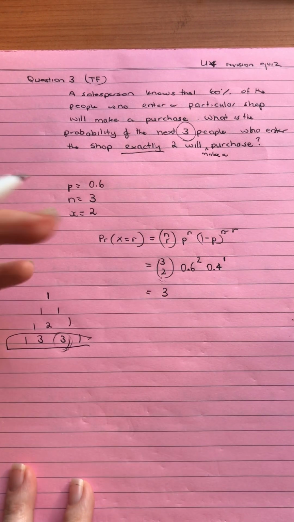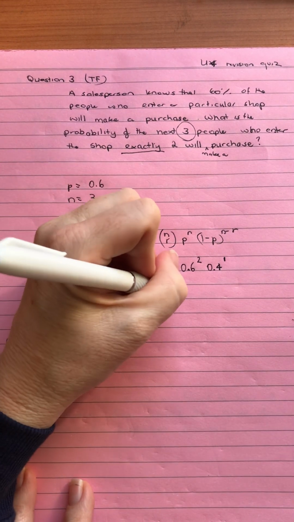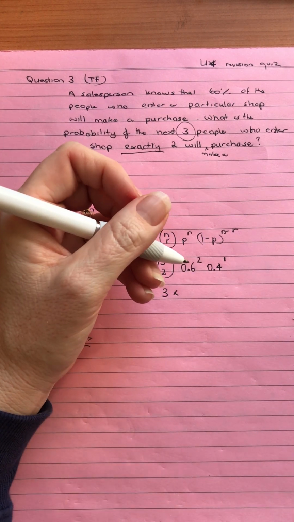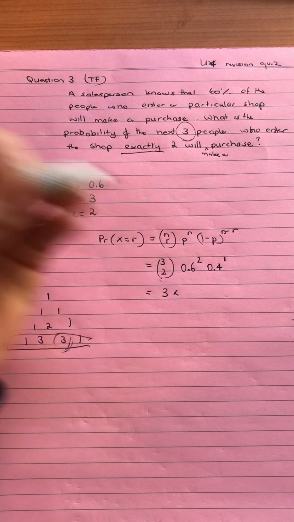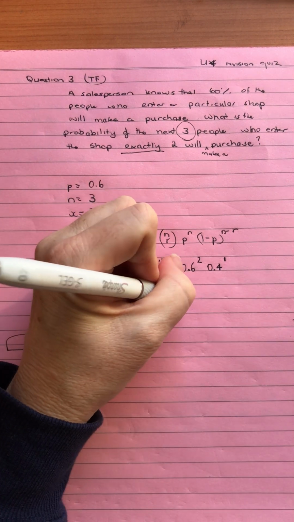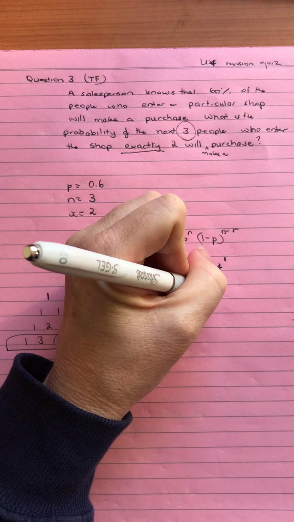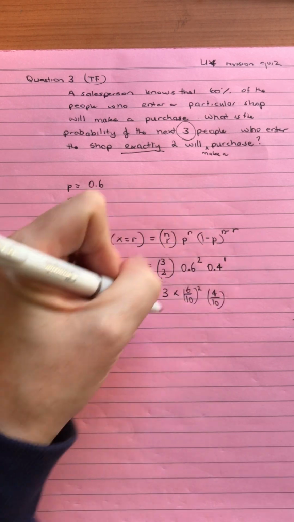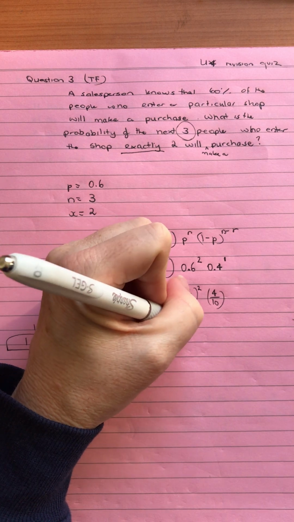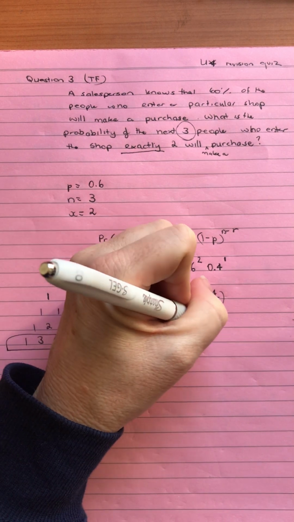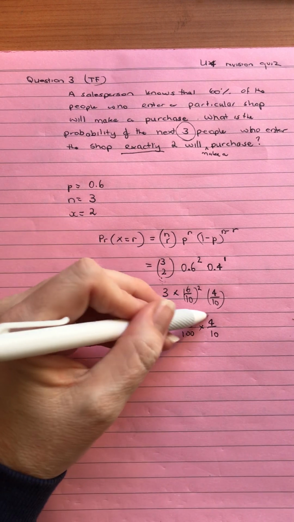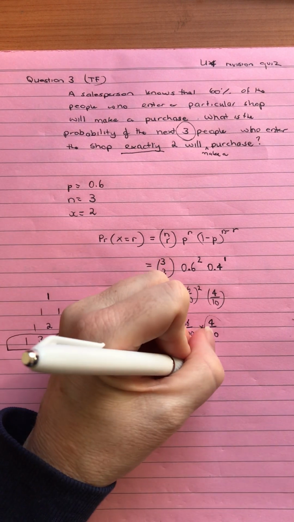If we were doing it on a calculator, we would use that nCr button. And we're multiplying by 0.6 squared. So if we wrote that as 6 on 10, that can help us with the tech-free aspect of it. So if we've got 6 on 10 squared and 4 on 10, then we can do 3 times, and when we square each of those, we get 36 on 100, and we're multiplying by 4 on 10. So then we can reduce that to 2 over 5.